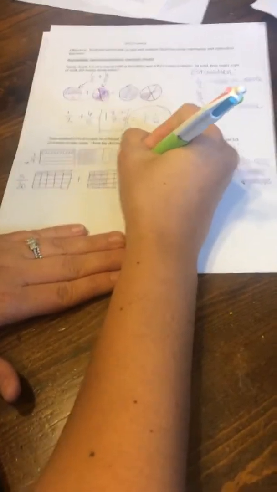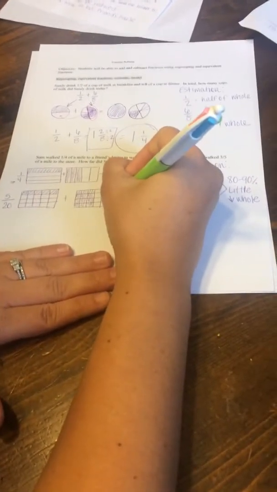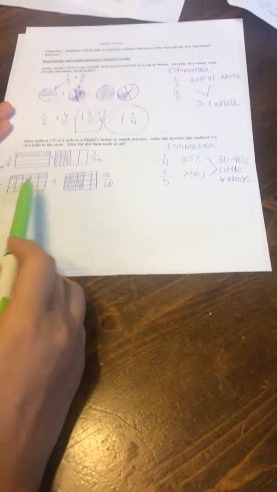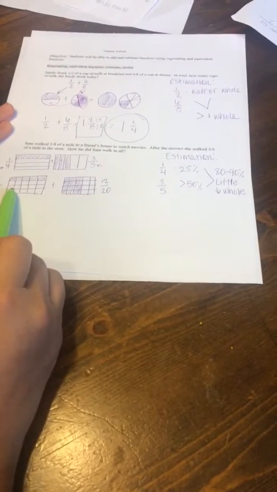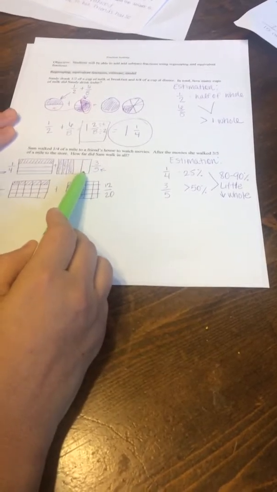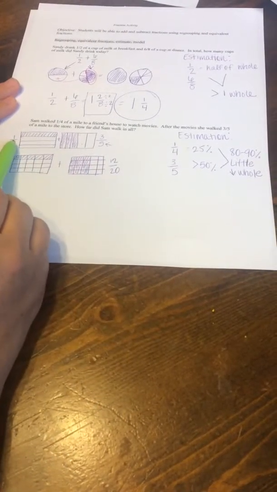So this is 12 20ths. Okay, so these are both of the fractions. These are equivalent fractions to the originals. It just has a bigger denominator. So 3/5 is equivalent to 12 20ths, and 1/4 is equivalent to 5 20ths.